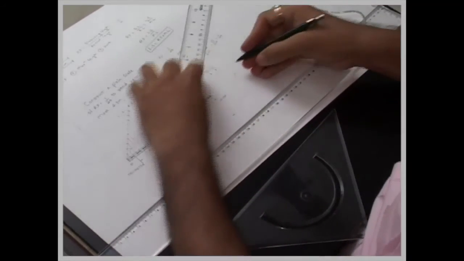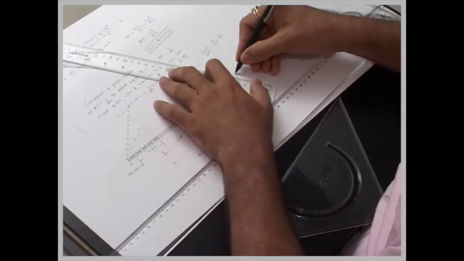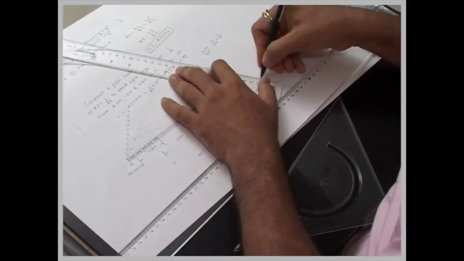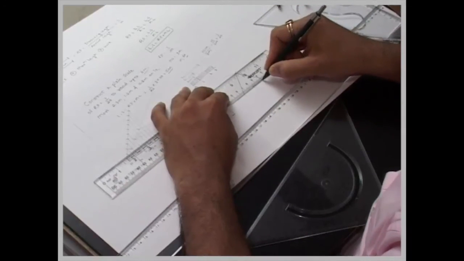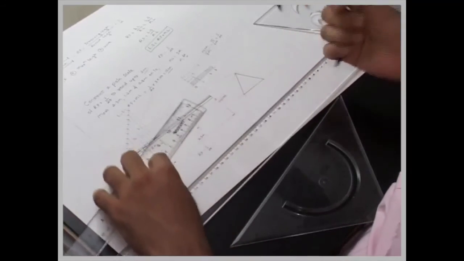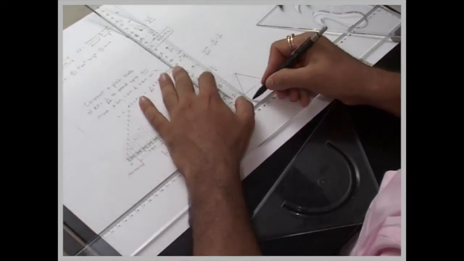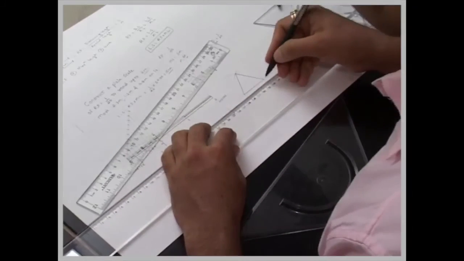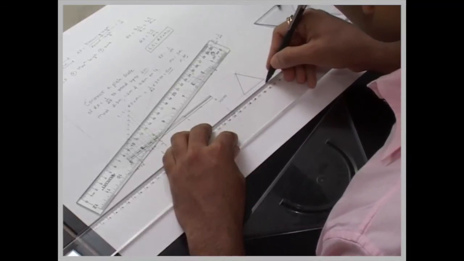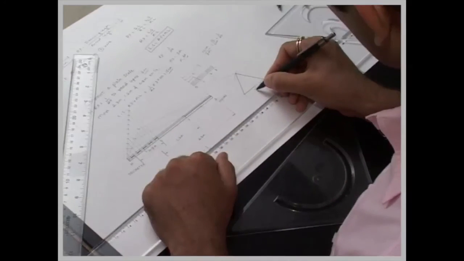So we got a triangle of 0.8 meter. This is how much? 0.8 meter.